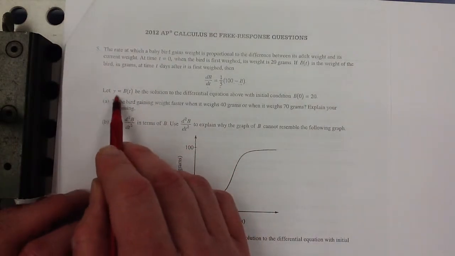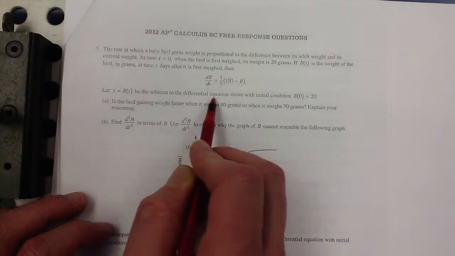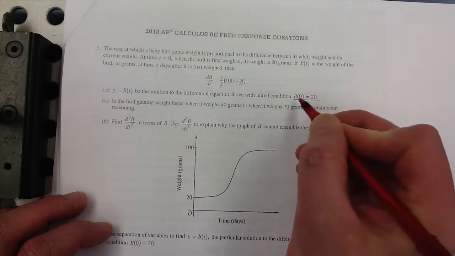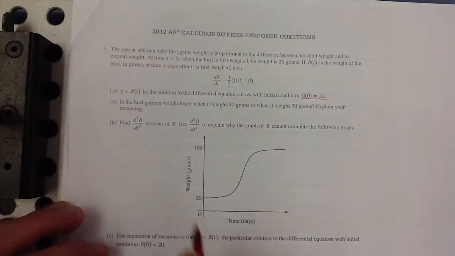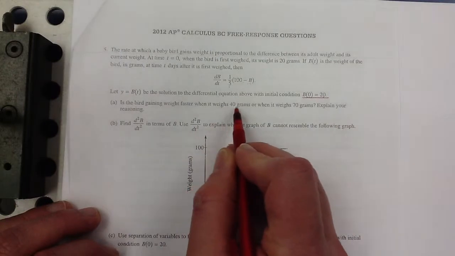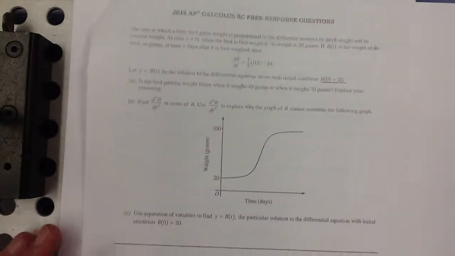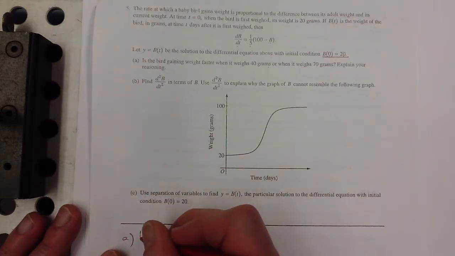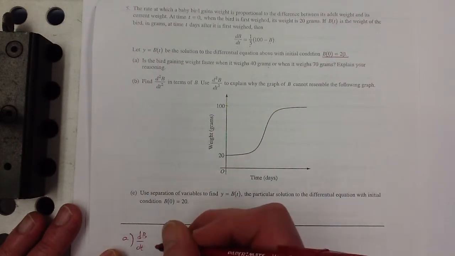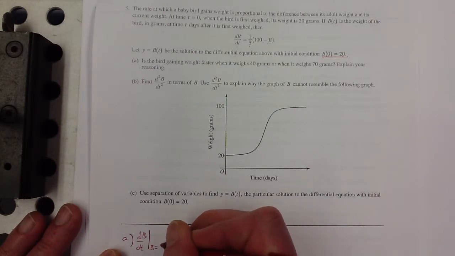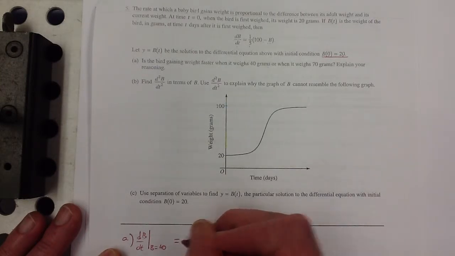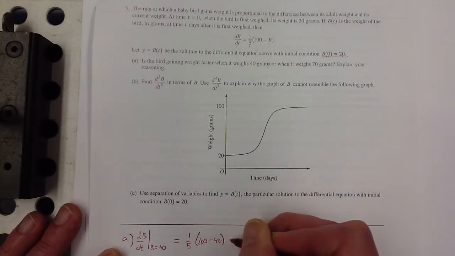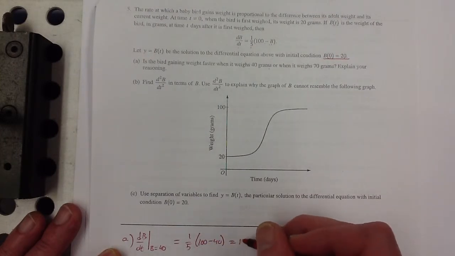All right, so let y equals B of t be the solution to the differential equation above with the initial condition that the baby bird's first weight is 20 grams. Is the bird gaining weight faster when it weighs 40 grams or when it weighs 70 grams? And explain your reasoning. Well, let's just evaluate the derivative. dB/dt when B is equal to 40 grams would be equal to 1/5 times 100 minus 40, which is 1/5 of 60, which is 12.